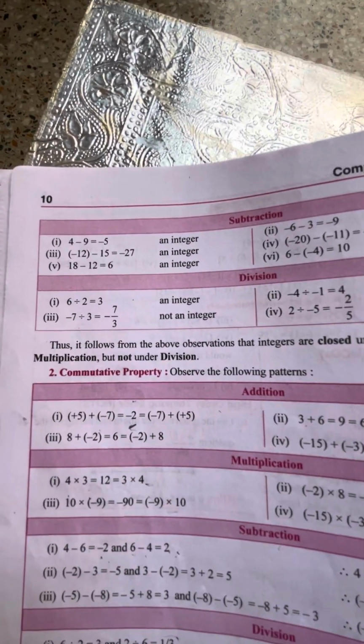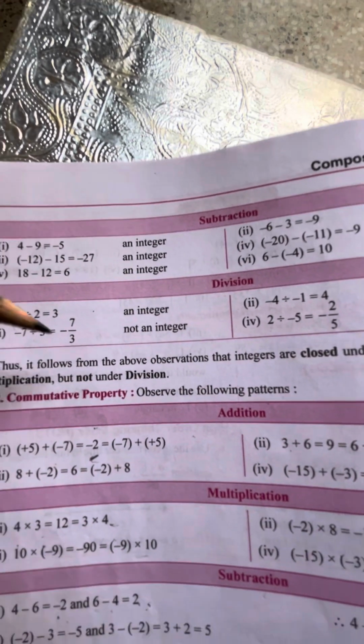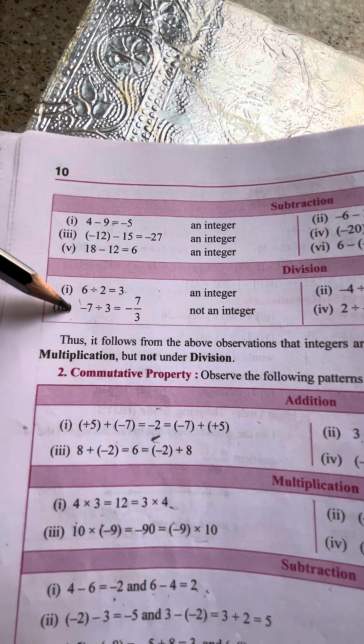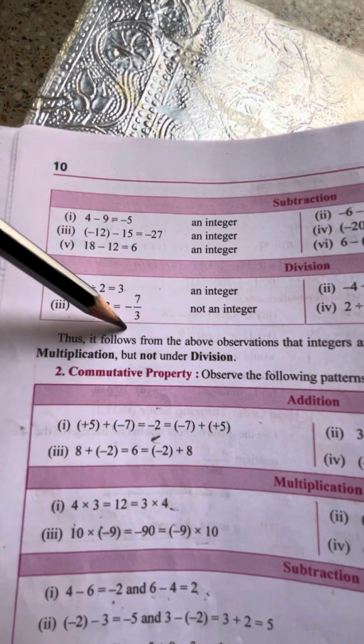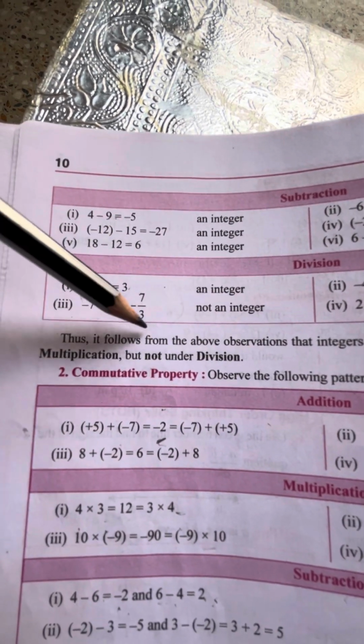When we come to subtraction, when we subtract two integers, we will get an integer. So the closure property works under addition, multiplication and subtraction. But when we come to division, this property does not exist. If we divide two integers, we will not get an integer, we will get a rational number. You can see this example: -7 divided by 3 is equal to -7 upon 3, which is not an integer. This is a rational number, which is in the form of p upon q.